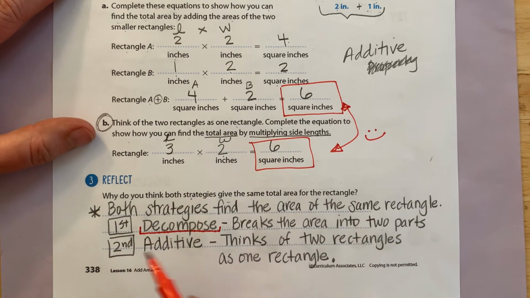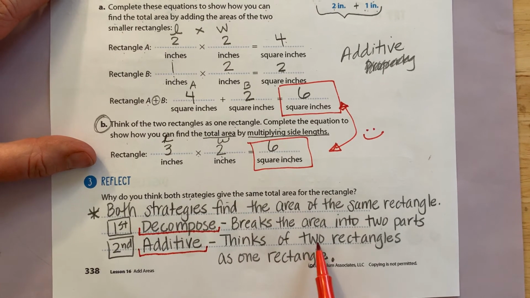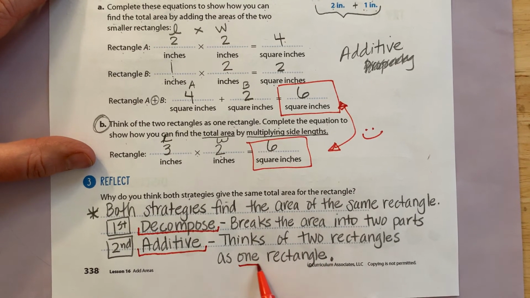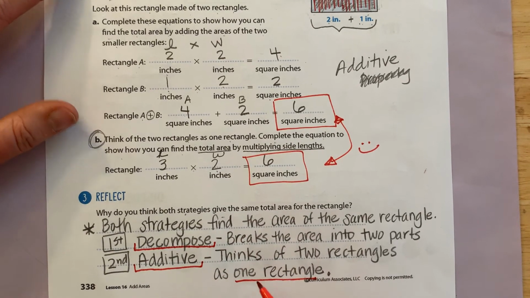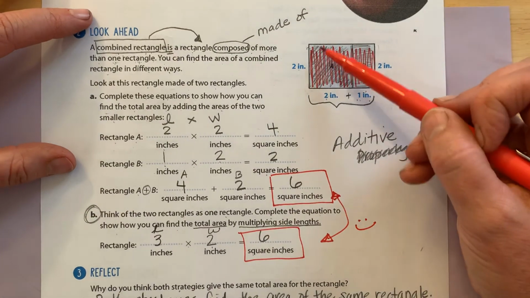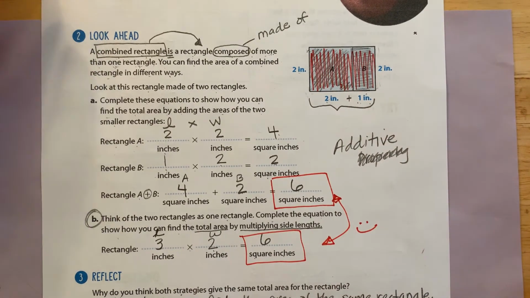The second way is we use the additive idea. We thought of the 2 rectangles as just one rectangle. So they both work because we're looking for the same space. We just did it in 2 different ways.